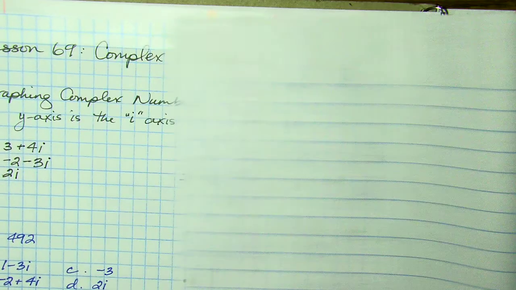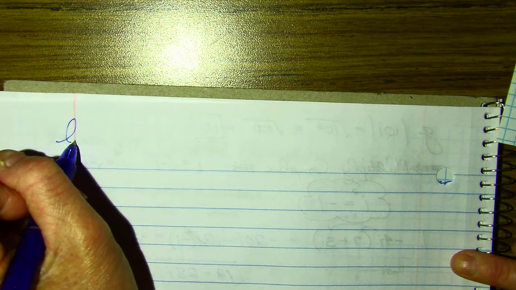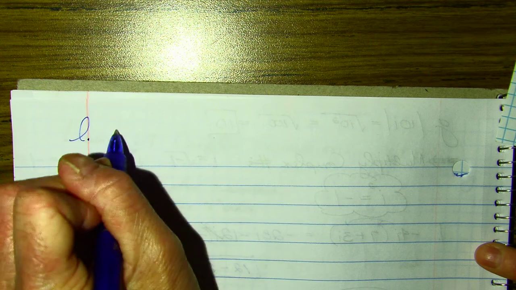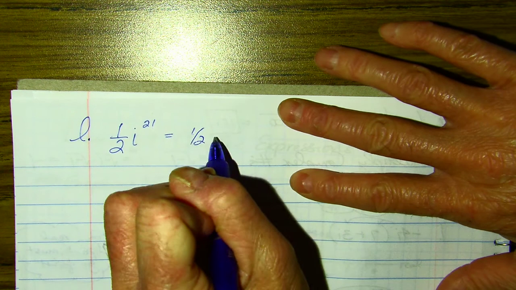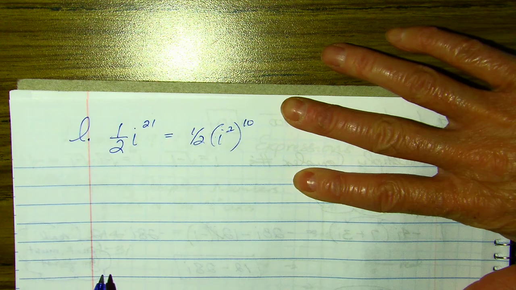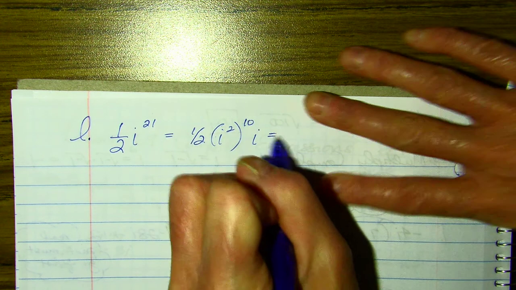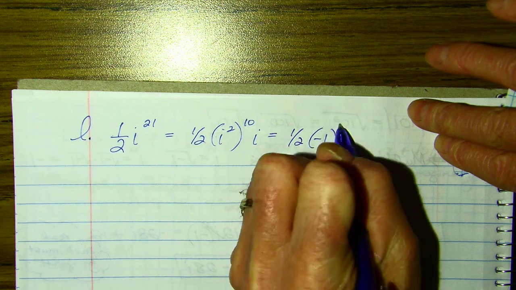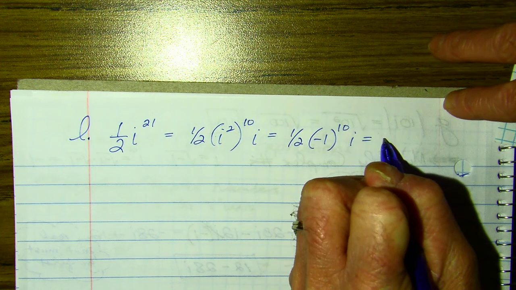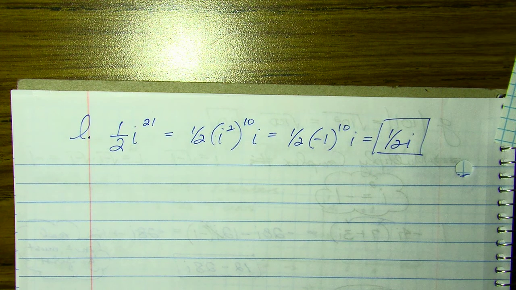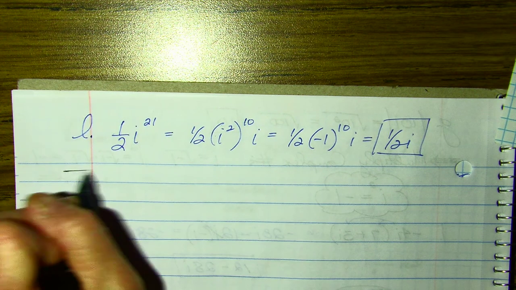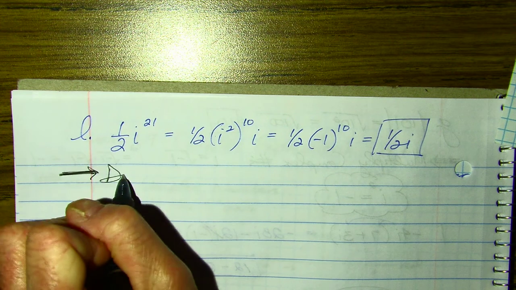Now we have a couple more, and then we have one more part to this lesson. So L, they'd like us to simplify 1/2 i to the 21st. So that would be 1/2 times i squared to the 10th. 2 times 10 is 20 times 1 extra i. So that'd be 1/2 times negative 1 to the 10th times i. That'd give me 1/2 i. So hopefully you see a pattern in even and odd numbers. All right, whew. Last part of our notes is dividing complex numbers.